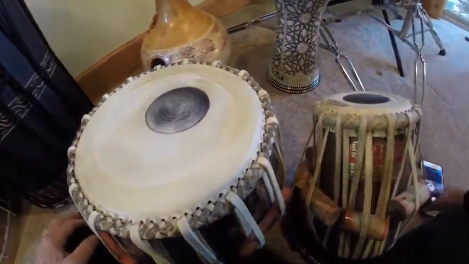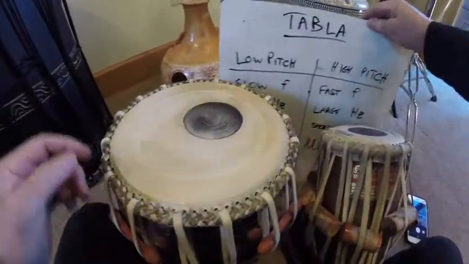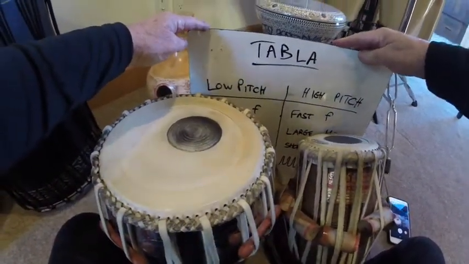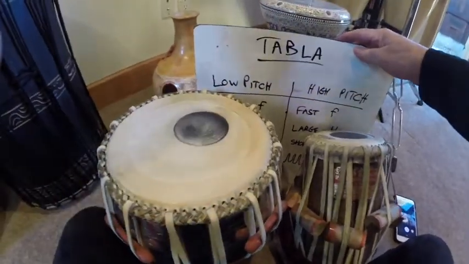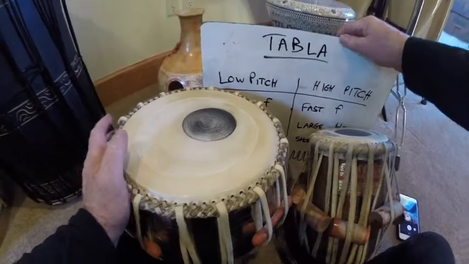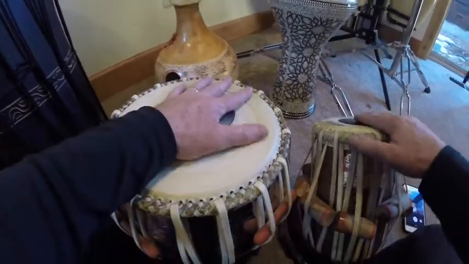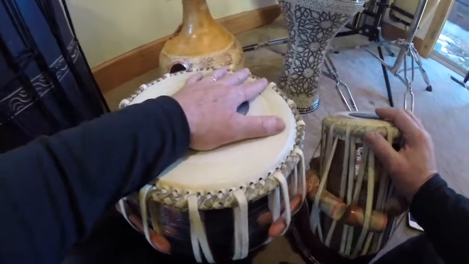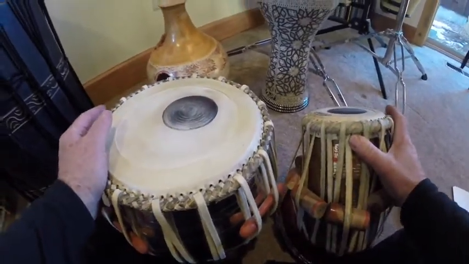All right, so these drums are called tabla, and they're from India. And the Indian tabla are amazing drums because you can get so many sounds out of just these two little drums. Partly it's because of the way the drum heads are made, and partly it's because you use different parts of your hands and fingers to get different sounds.